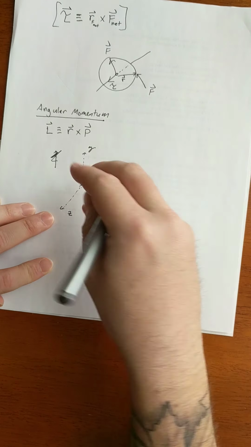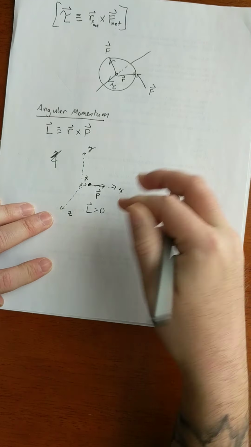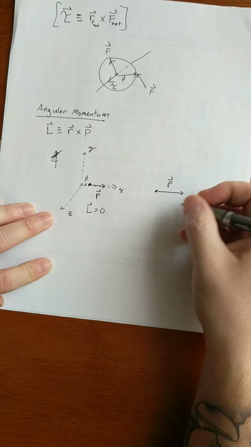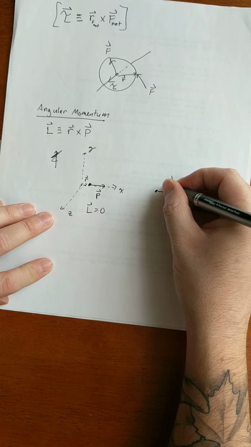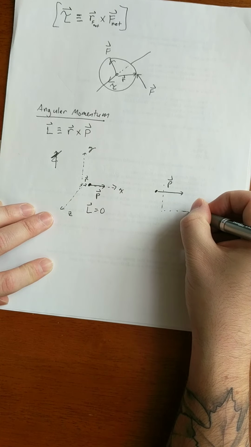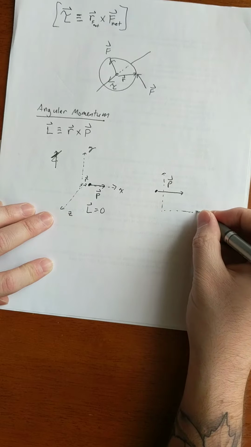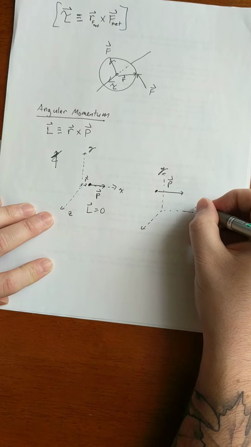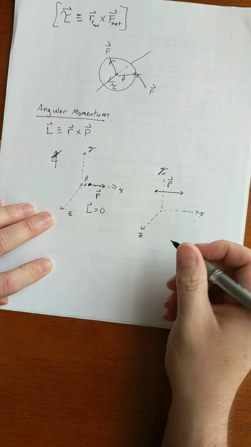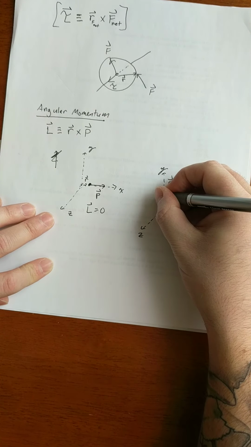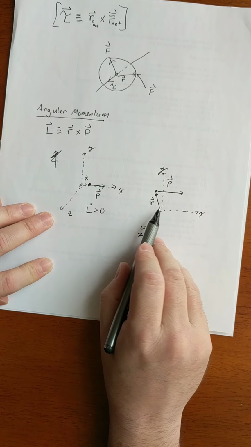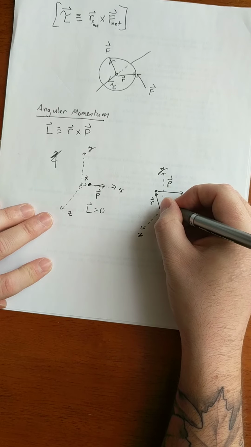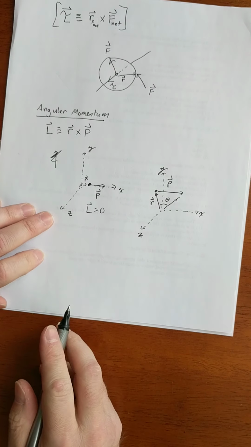Now, if I just grabbed my coordinate system and moved it down, suppose I still had that same particle going like this, but now I move my coordinate system down here. As this object moves, I'm going to go through different r's. It's going to subtend, as it moves, some angle theta there.